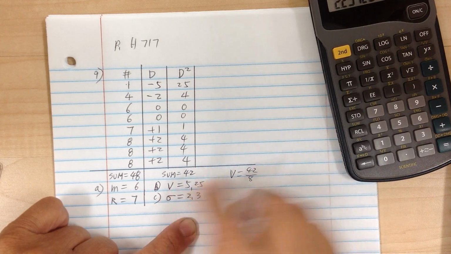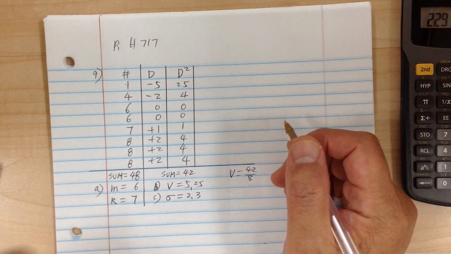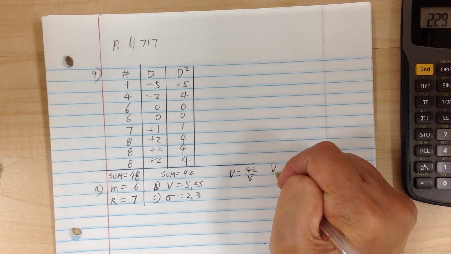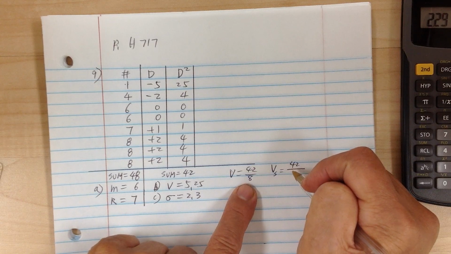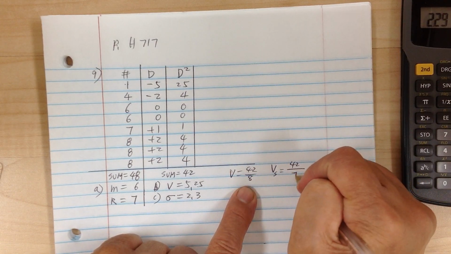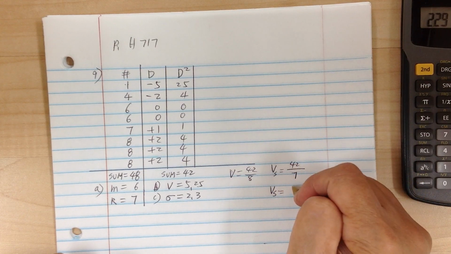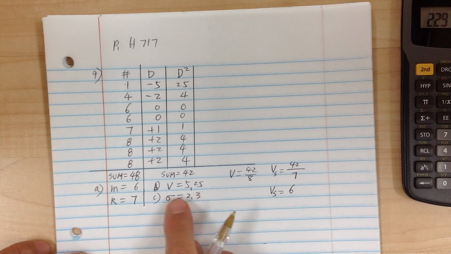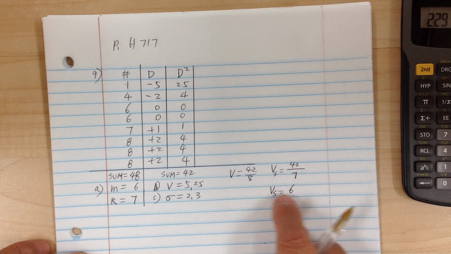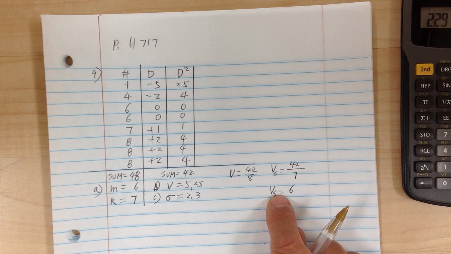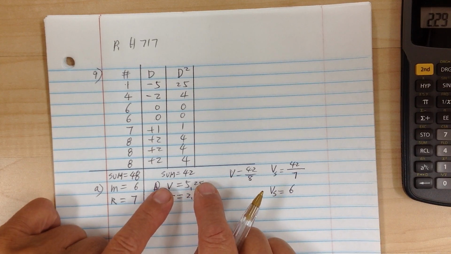Now, a lot of times you will come across something called a sample variance. For the sample variance, we just use 42 divided by 1 less than that. So this is n, and it would be n minus 1, so divide by 7. In this case, the sample variance will equal 6. Again, this is the population variance, and this is the sample variance. A lot of times you're going to come across these. When you just see the word variance, that's talking about the population variance.